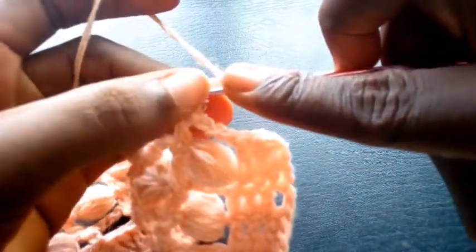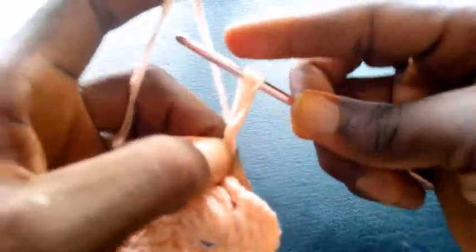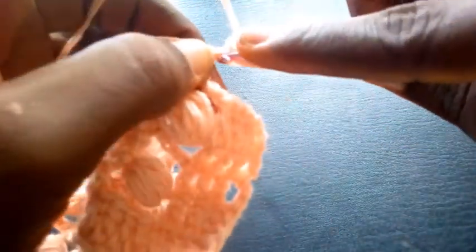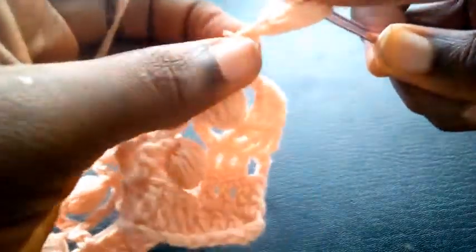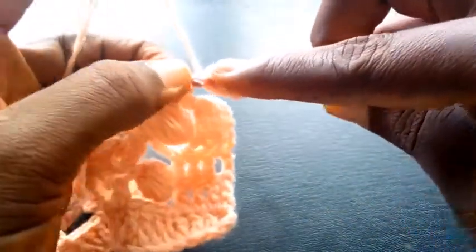Then I'm making 6 in this loop. That's how we have been doing it. So that's 2, 3. We have to be very careful because the loop here is tiny.